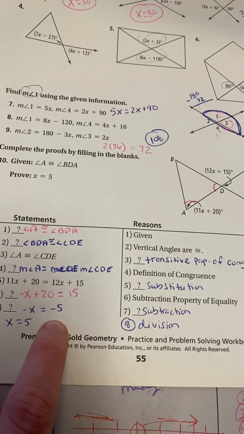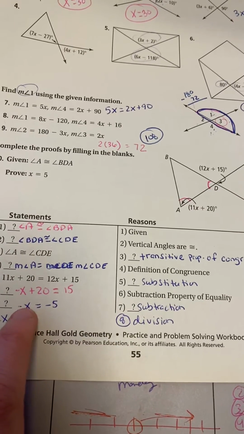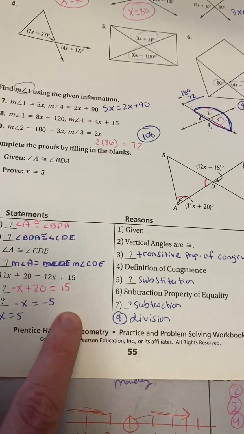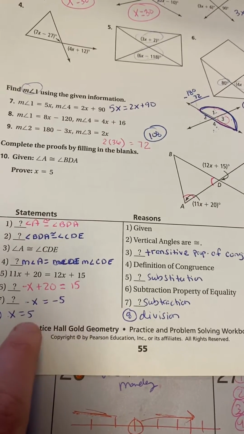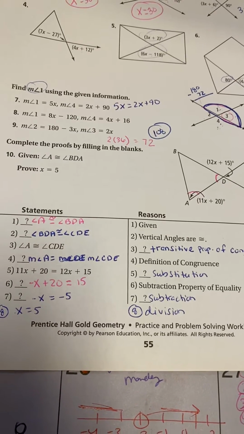Now, if you subtracted in the other direction, you would stop here because you should have positive x equals positive 5. But the way I subtracted, I have one more step to go, and I have to divide by that negative 1 to get positive x equals 5.